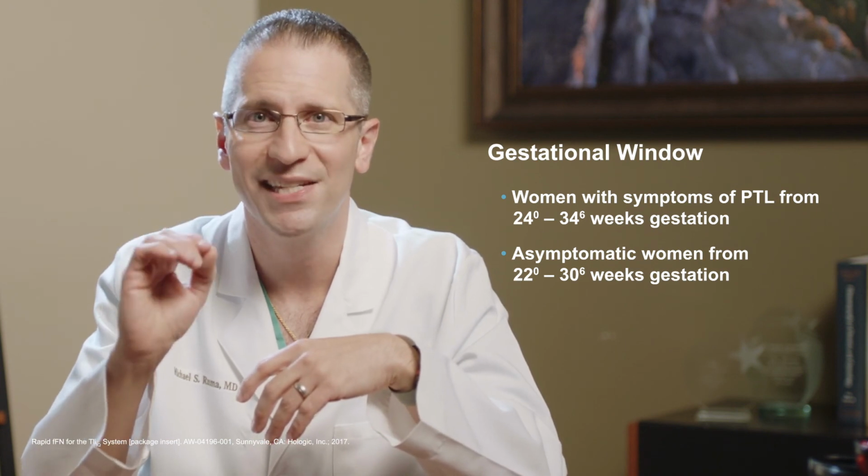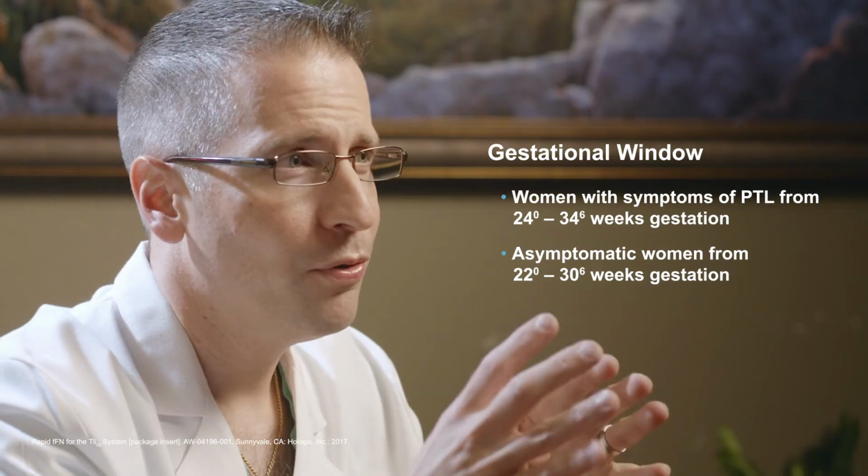We have an FDA approval for FFN testing. If the patient presents with symptoms of preterm labor, it can be done between 24 weeks and 0 days to 34 weeks and 6 days. And we also have an asymptomatic FDA indication from 22 weeks to 30 weeks and 6 days. It's really important to pay attention to that symptomatic patient and the 24-week and 0-day to 34-week and 6-day window.